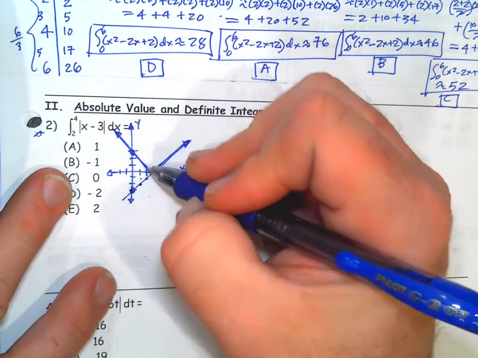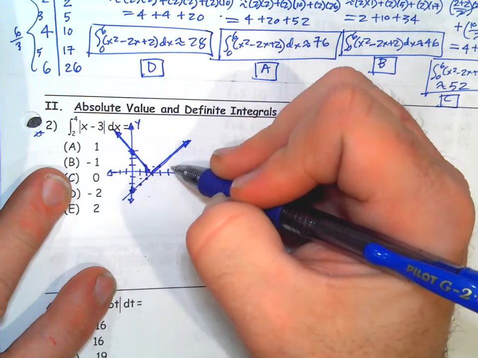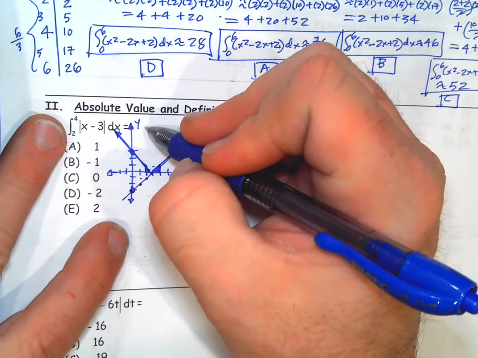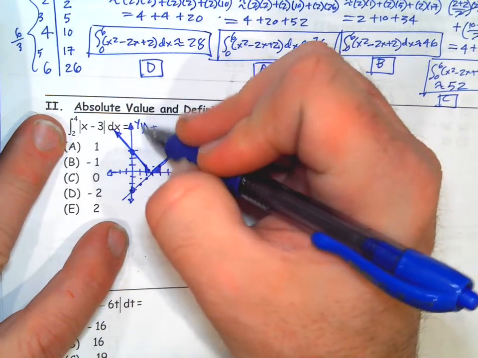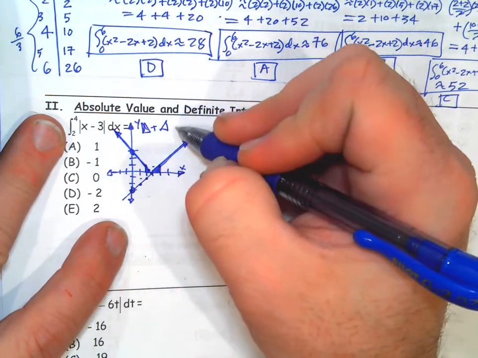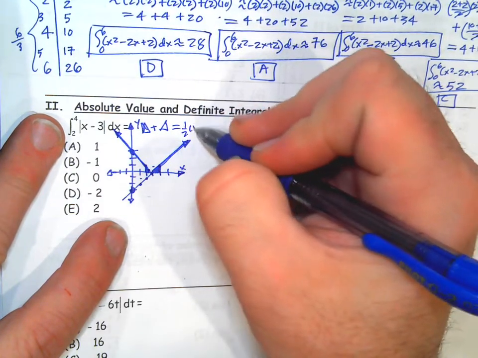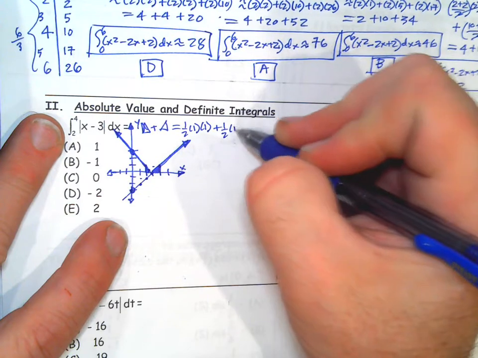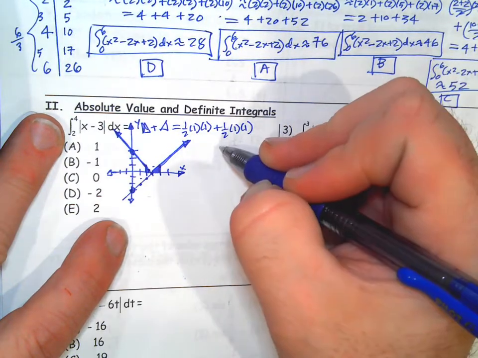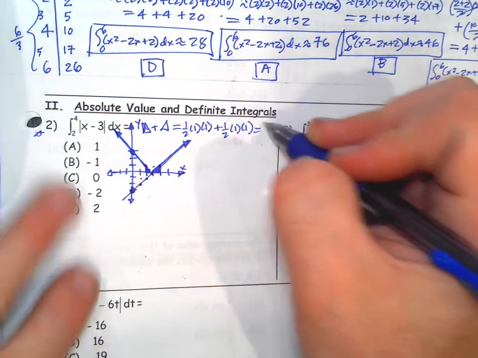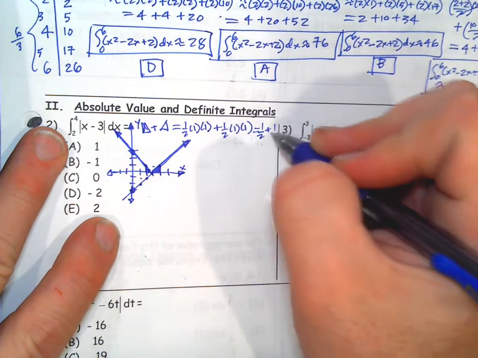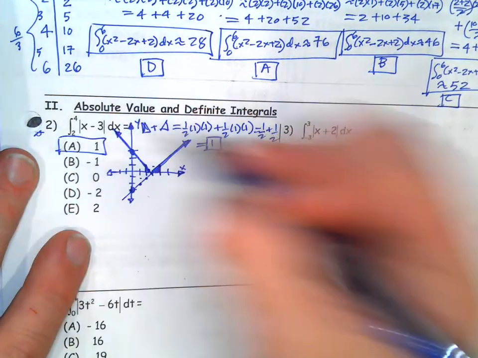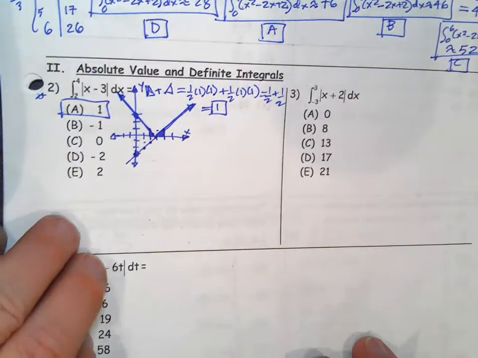And we want to go from 2, so that little part, to 4, so that little part. 2 little tiny triangles. So a little right triangle, 1/2 base times height, plus another little right triangle, 1/2 base times height. I think they're congruent triangles, right? So it's going to be 1/2 plus 1/2 is 1. The answer is A. So that's one way to do it.